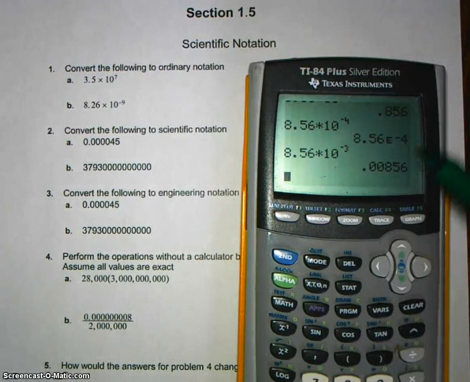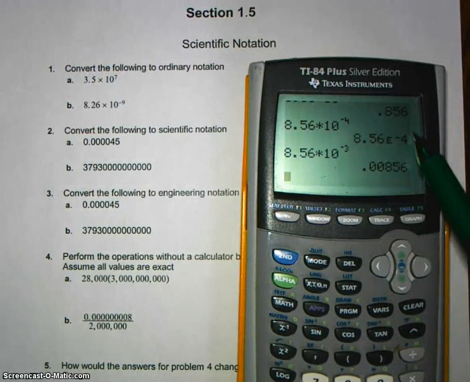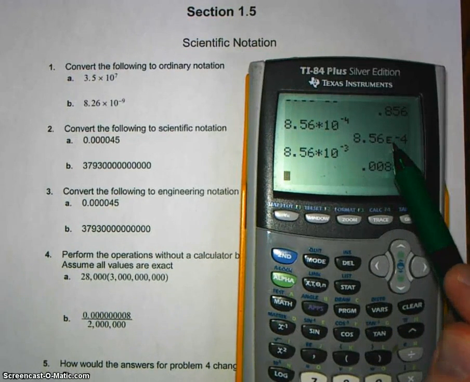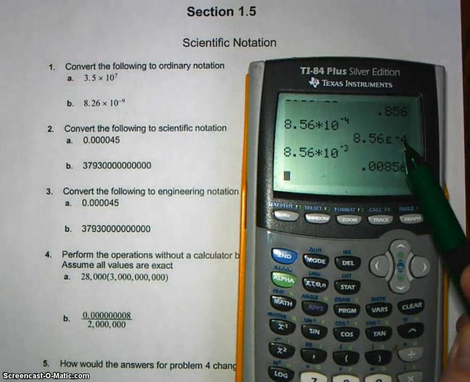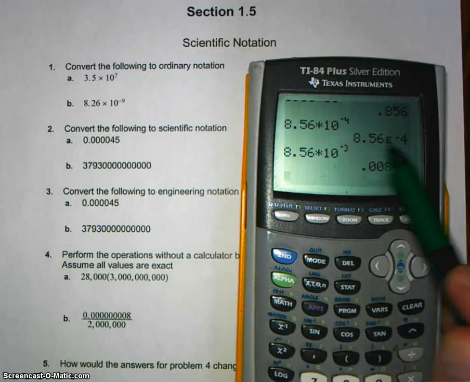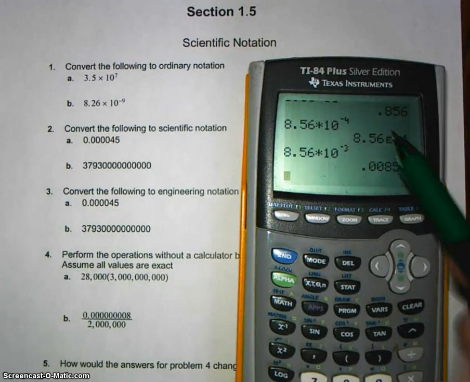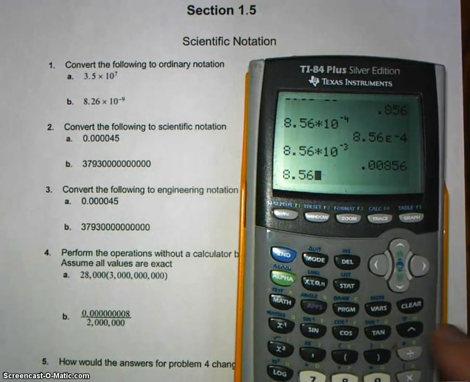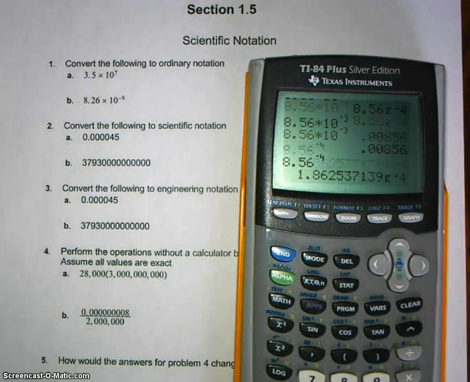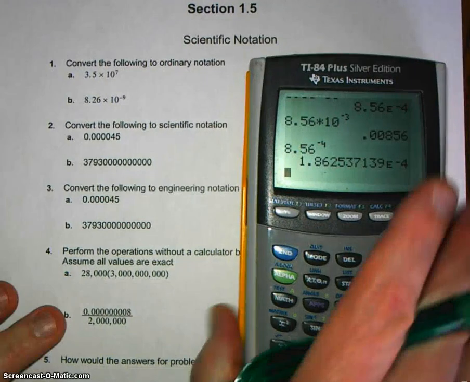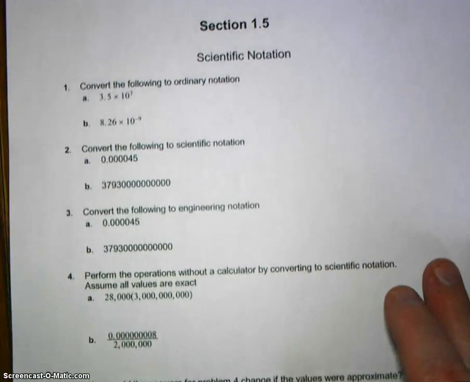All right, so this is the calculator's way of writing scientific notation. 8.56 times 10 to the negative 4 is what this E stands for. It's not 8.56 to the negative 4. That's a very different thing. 8.56 raised to the negative 4 is a very, very different number. Okay, let's go to the problems.